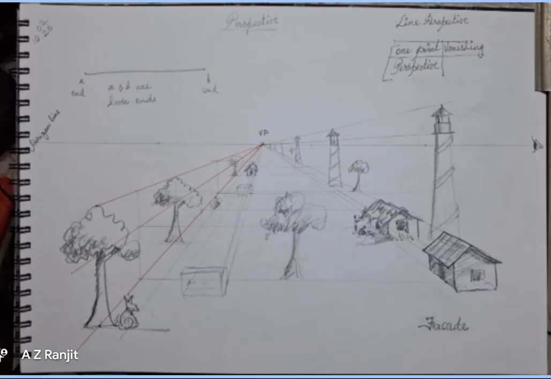Intricacy is different. Detailing is different. So the basic drawings will have independent lines, which will have 2 ends. All loose ends have to be connected to the vanishing point. Is that understood? Yes. Okay.